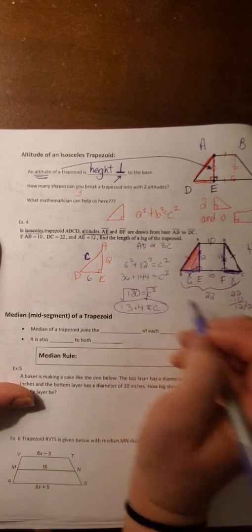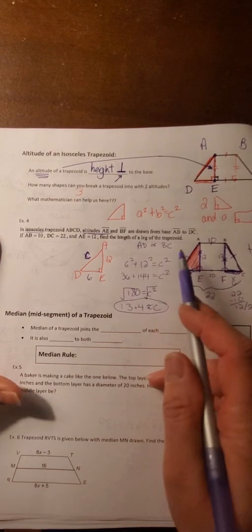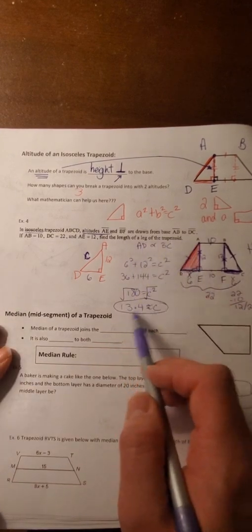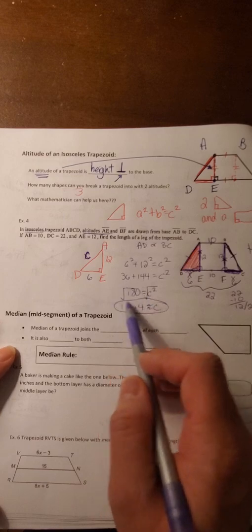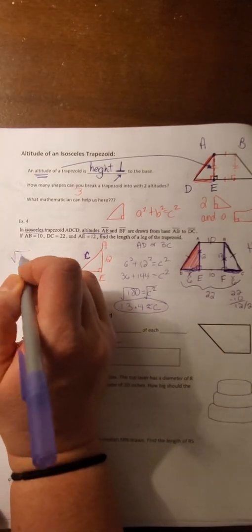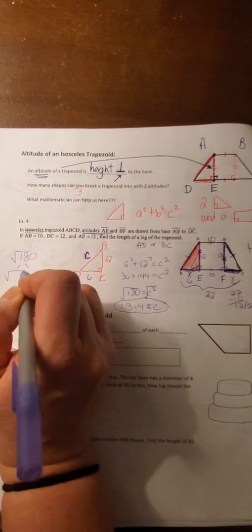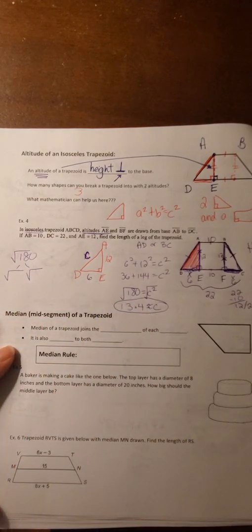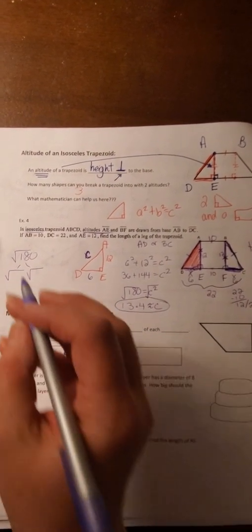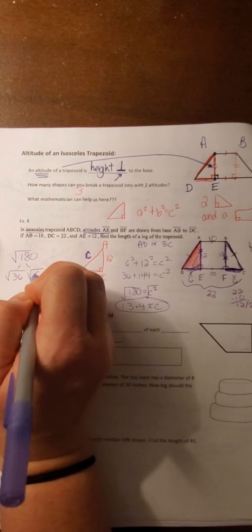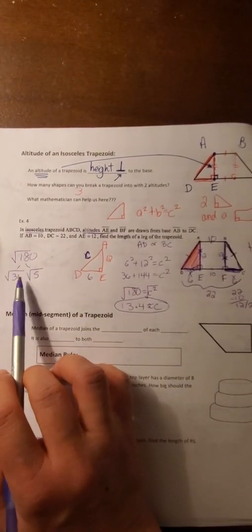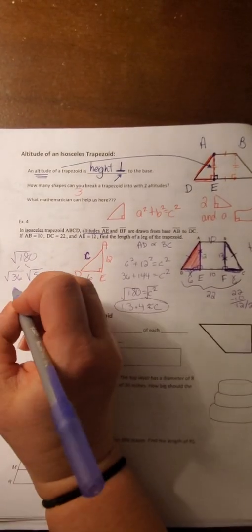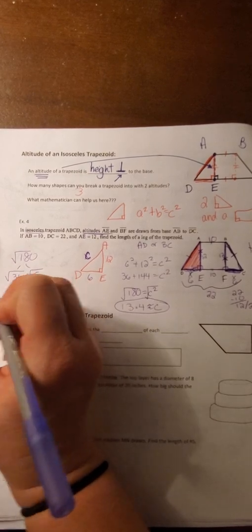And that is the length of our leg. Now they didn't ask us to round here to any specific digit, so another way we could answer this is the square root of 180 would break down into perfect squares. And I'll tell you that 5 and 36 goes into 180 evenly. 36 being a perfect square would become 6 square roots of 5.